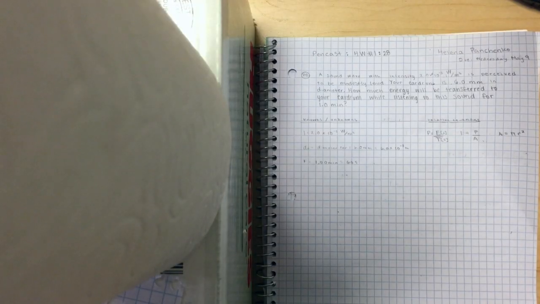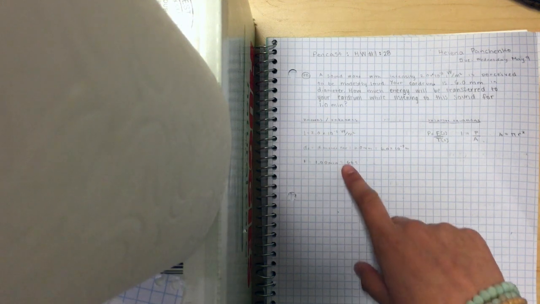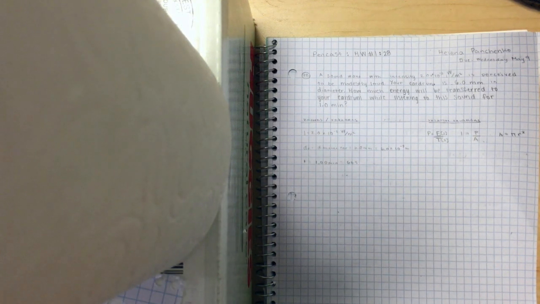So, we can start solving this problem by making a list of knowns and unknowns. We are given the intensity, the diameter of the ear, and time. Note that I have converted the diameter to meters and the time to seconds so that it is easier to solve. Next, we can look at our equation sheet to pull out relevant equations.